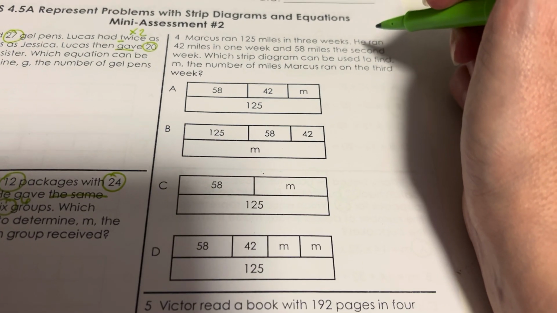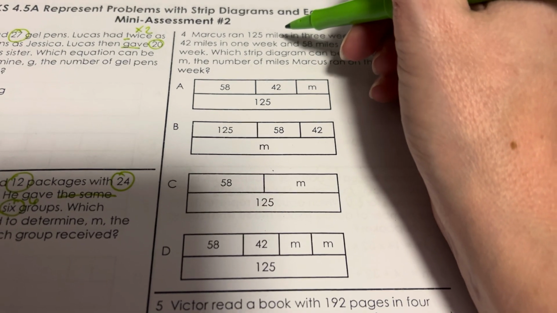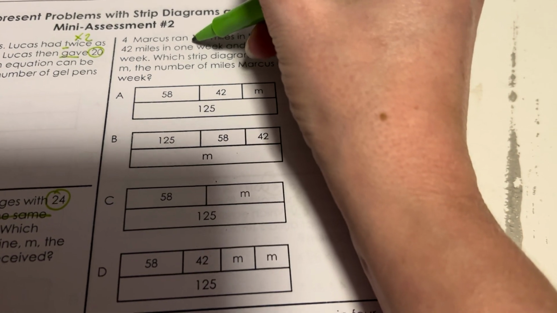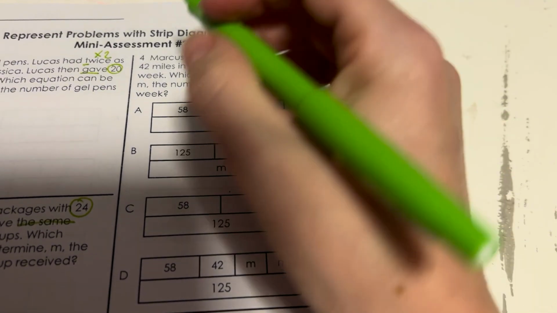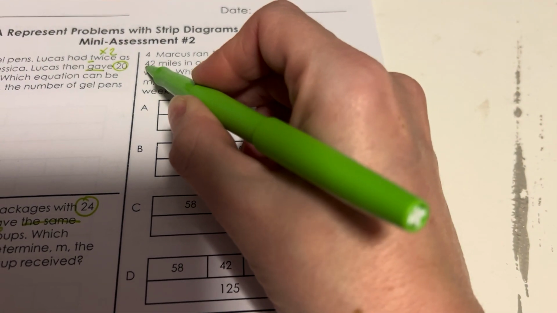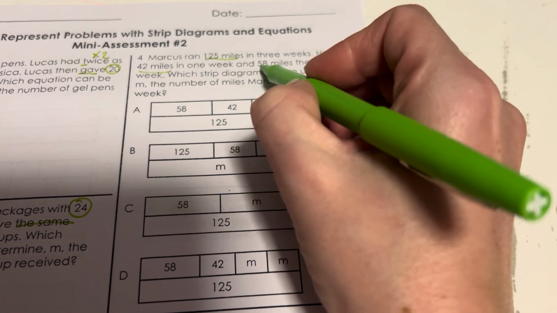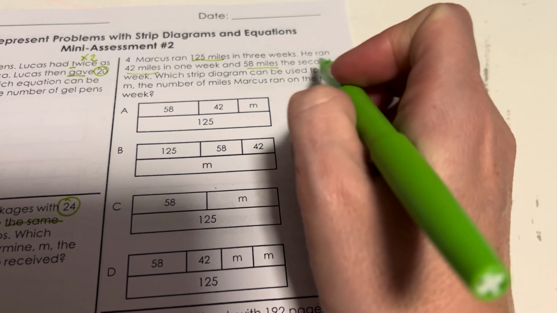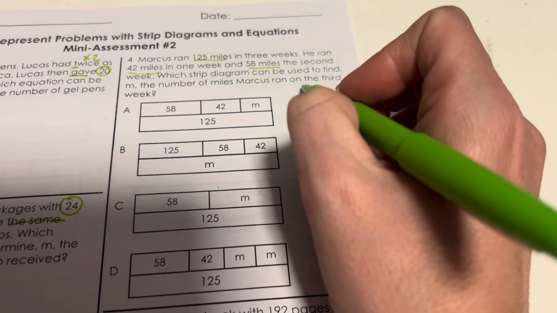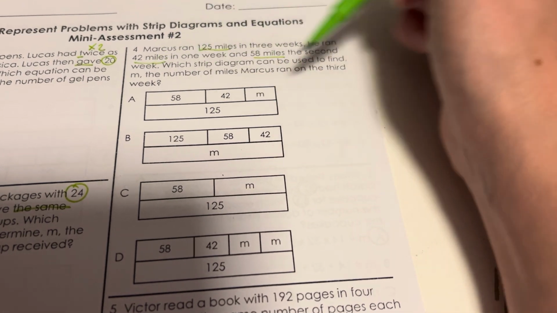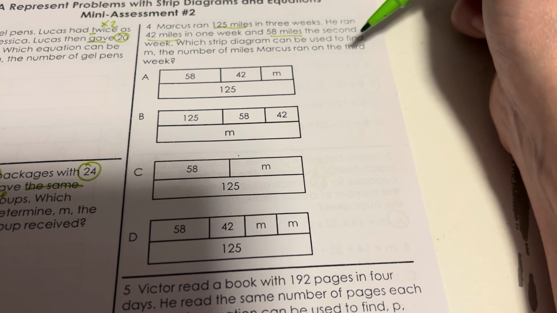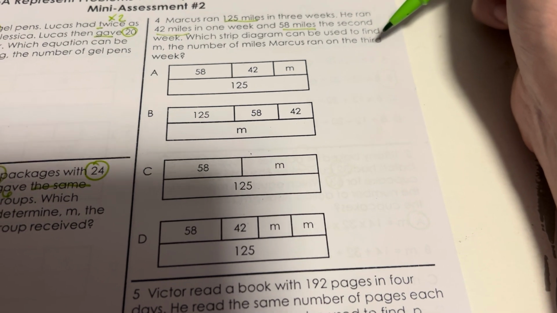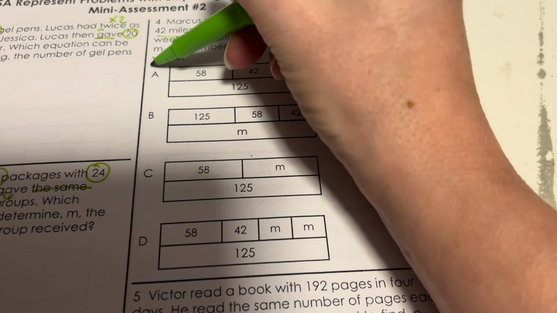That's the squeaking. All right, 125 is our total. Okay, that's our whole. Then the first week he ran 42. Then he ran 58 the next week. And then we're trying to find the third week. So that's going to be M. So if 125 is our whole, and then we have 58 and 42, we've got to find the missing piece. So then our answer should be A.